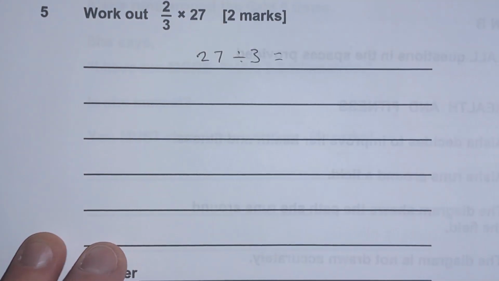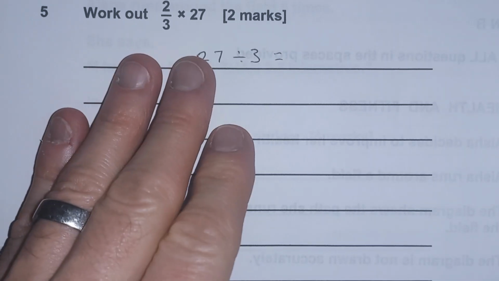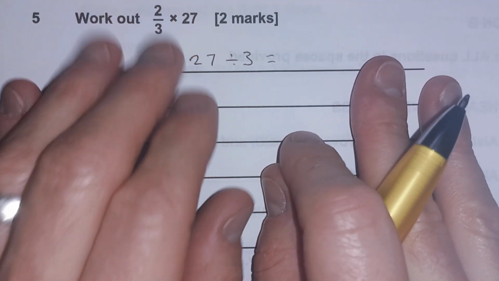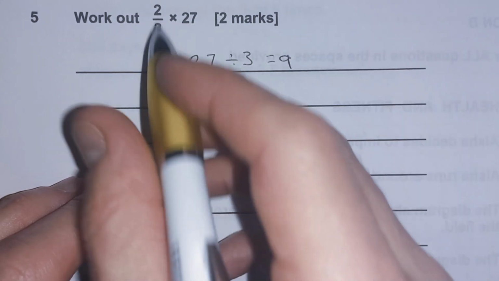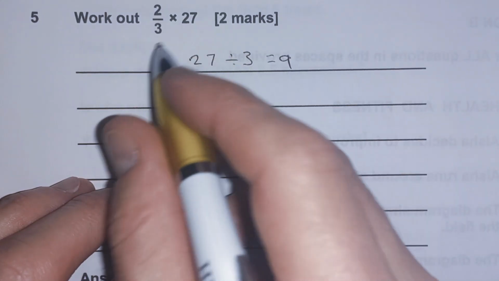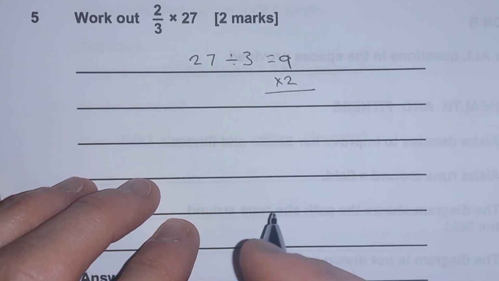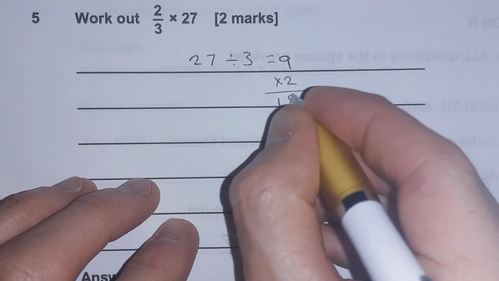Well, let's use our 3 times table. 3, 6, 9, 12, 15, 18, 21, 24, 27. So that's 9 times. So if 1/3 is 9, then 2/3 are going to be 2 9s. And 9 plus 9 is 18.